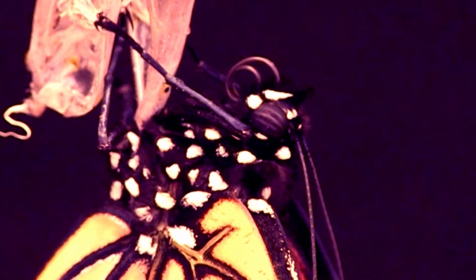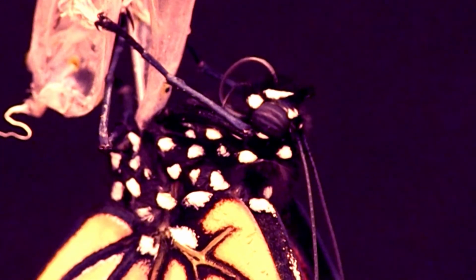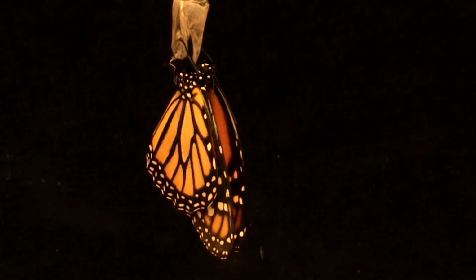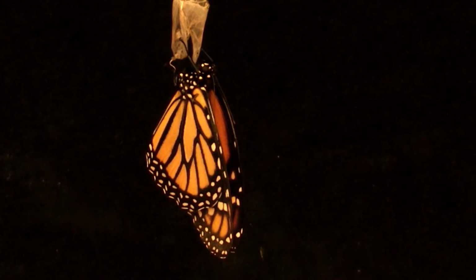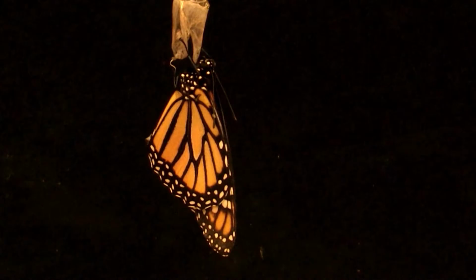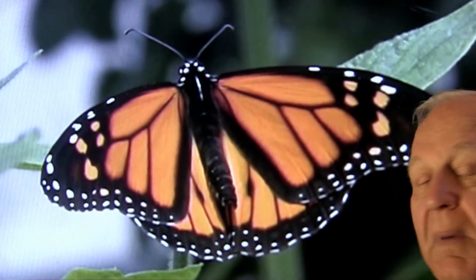Different parts are beginning to be seen. You can see the antennae. The wings are getting bigger as the pumping occurs. You can see the chrysalis is empty. Here's the monarch butterfly. This is the star of our series.